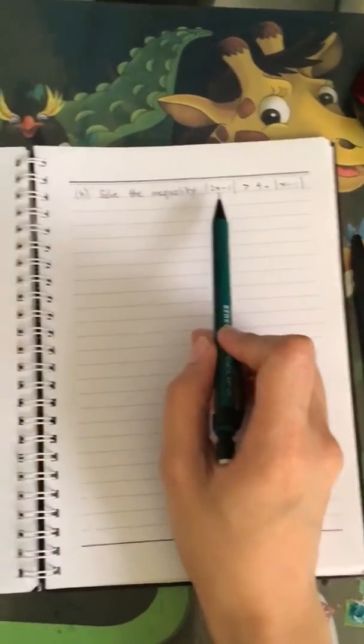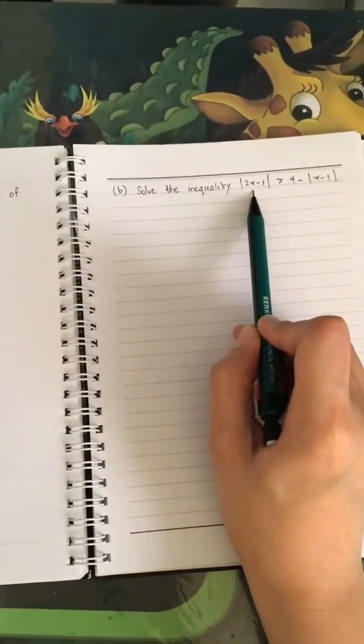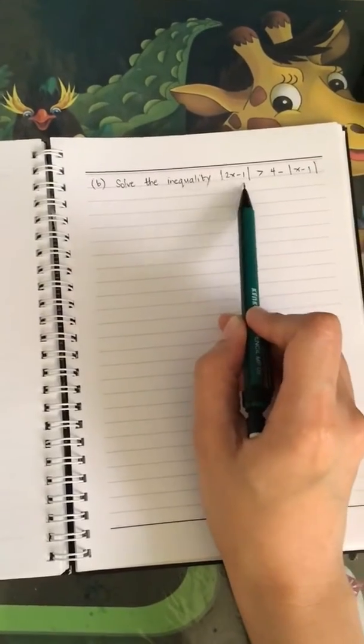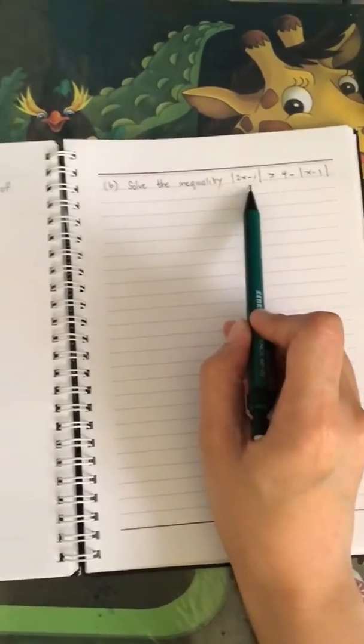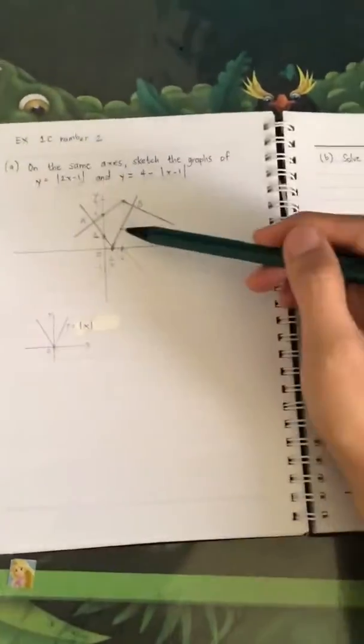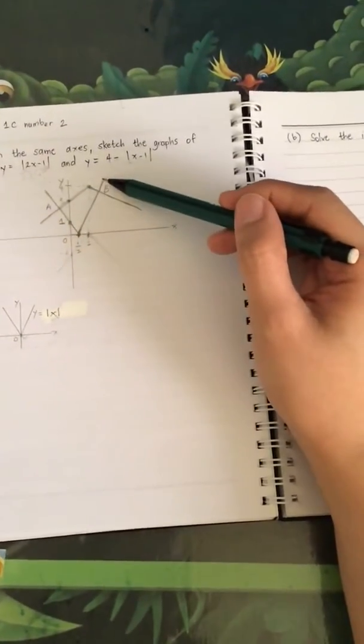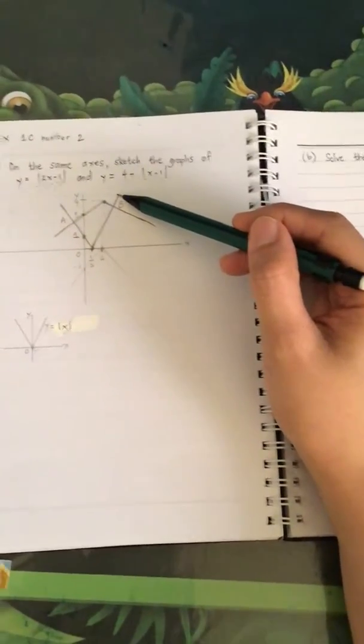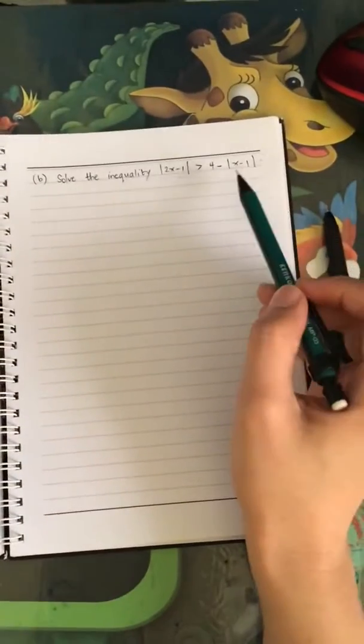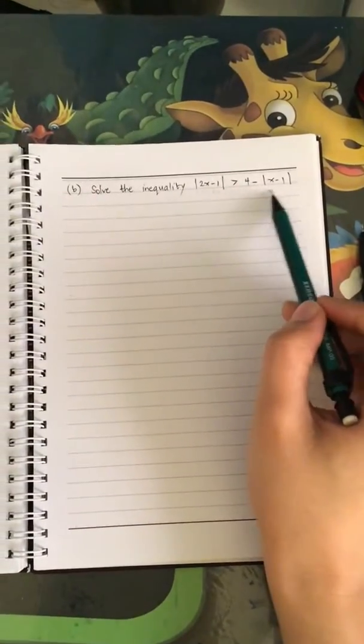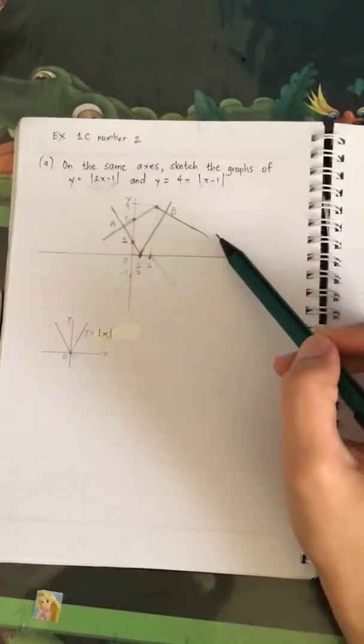If you will notice, the absolute value of 2x minus 1, the left side of the inequality, is our V graph that opens upwards, while the right side of the inequality is the V graph that opens downwards in our sketch.